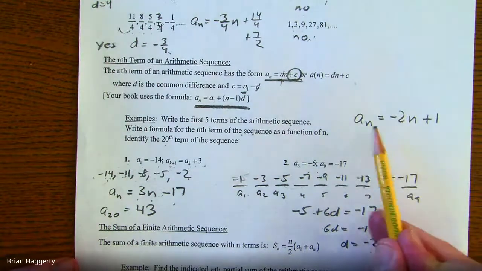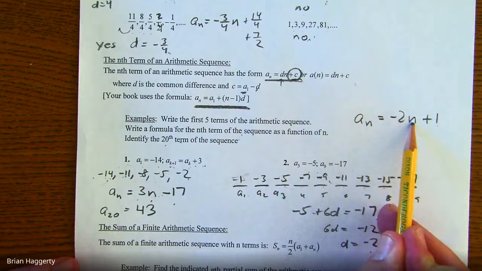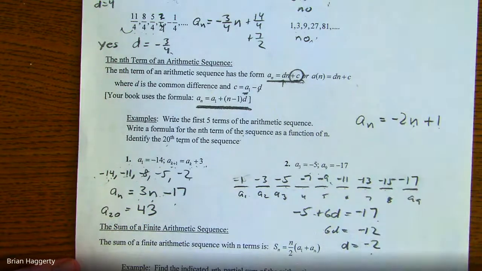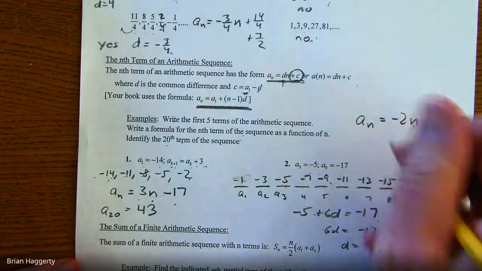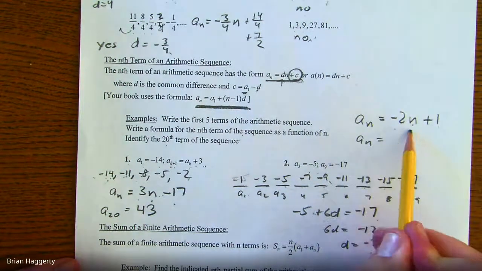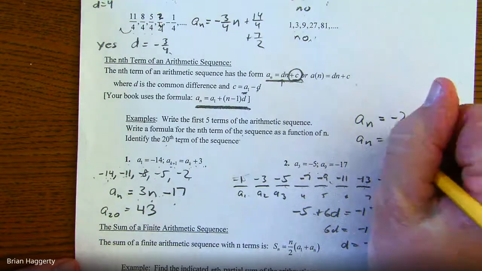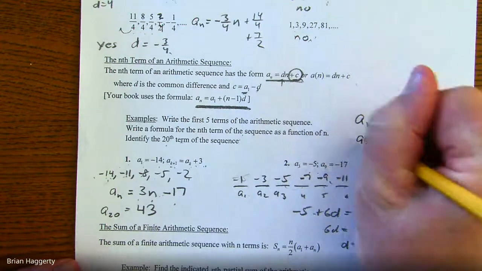If you're not confident that you wrote this correctly, do a check term. So for example, we know the fifth term has to be a -9. If we plug 5 in here, we better get -9 back again. If we don't, we know we made a mistake with that. Okay, this double checks, it works. So A sub 20 would be -2 times 20 is -40. -40 plus 1, -39. So 20 for a subscript.